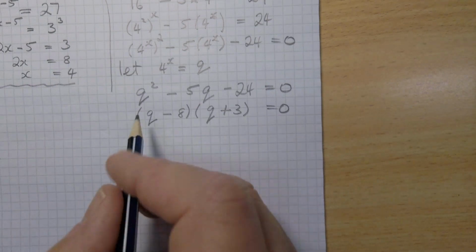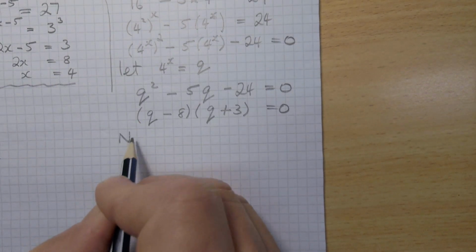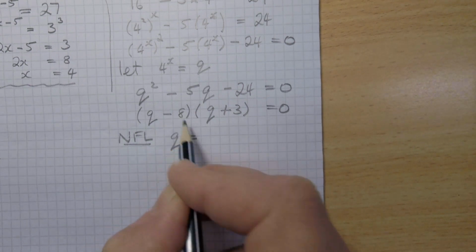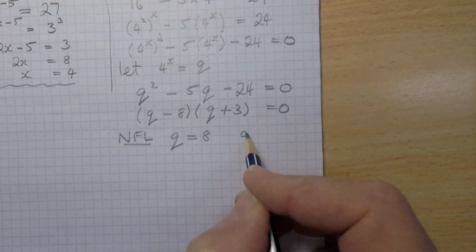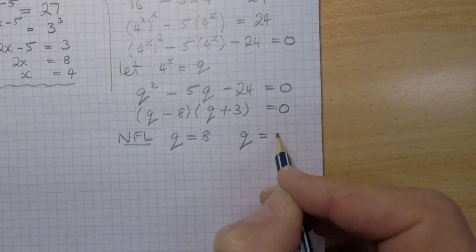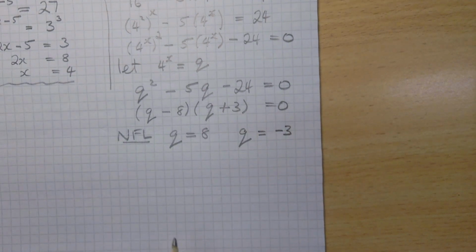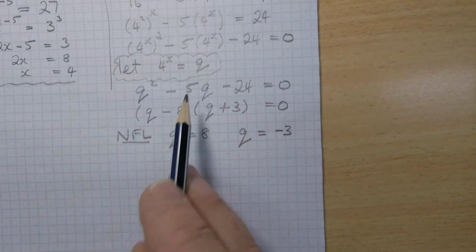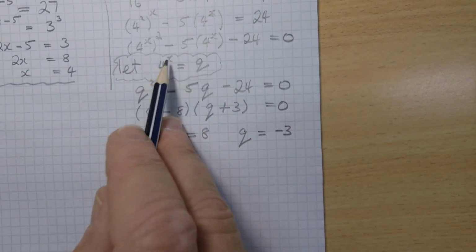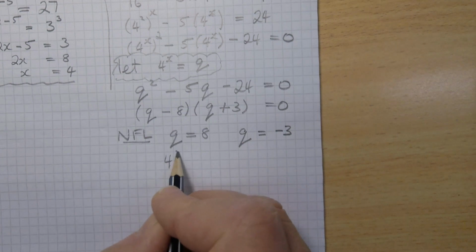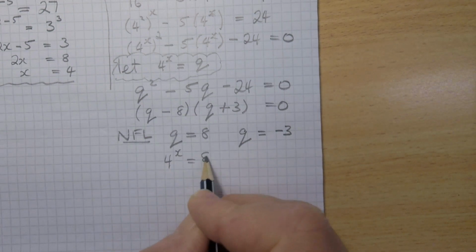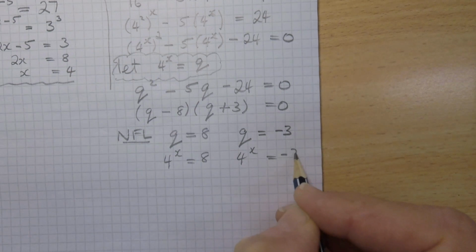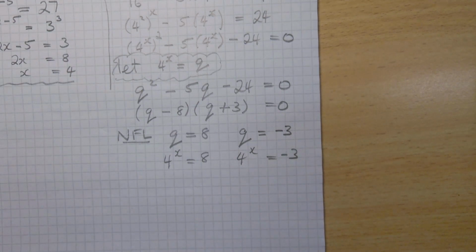So now that I've solved it, we use our null factor law. q could equal positive 8, or q could equal negative 3. It's time to bring this replacement back. So we know q was actually 4 to the power of x. 4 to the power of x equals 8, or 4 to the power of x equals negative 3.